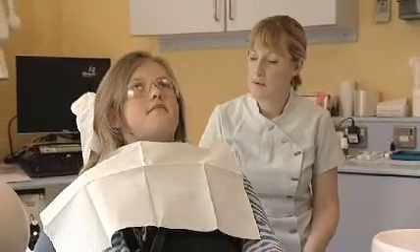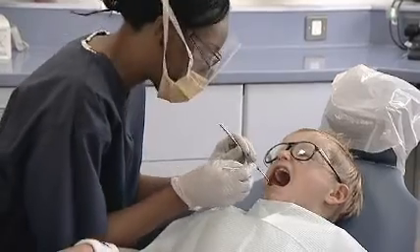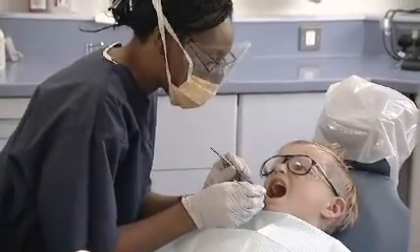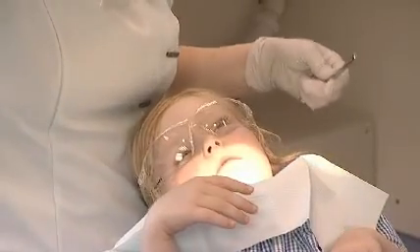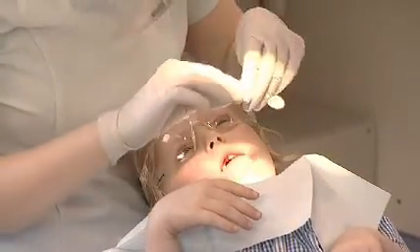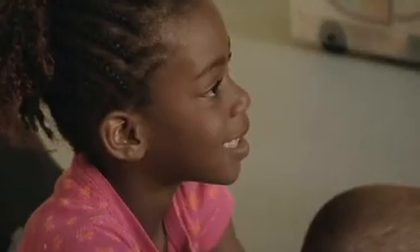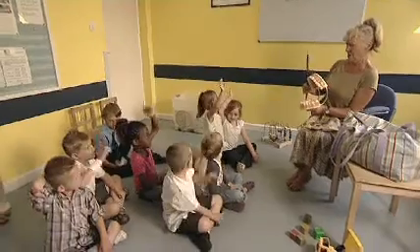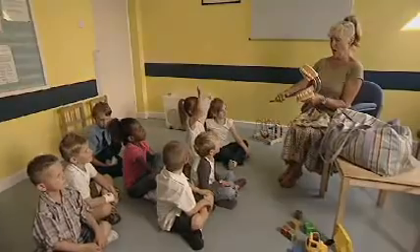Other services it provides are school screening and epidemiology, where it informs local policymakers on where dental services need to be provided. Another arm of the service is dental health education, where we go into schools and youth groups and provide youngsters with information on oral health, linking in schools with the national curriculum.